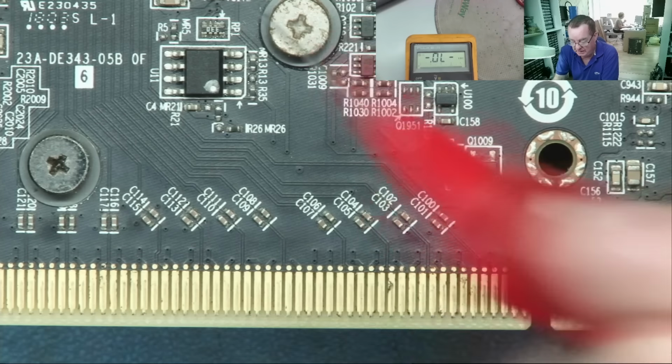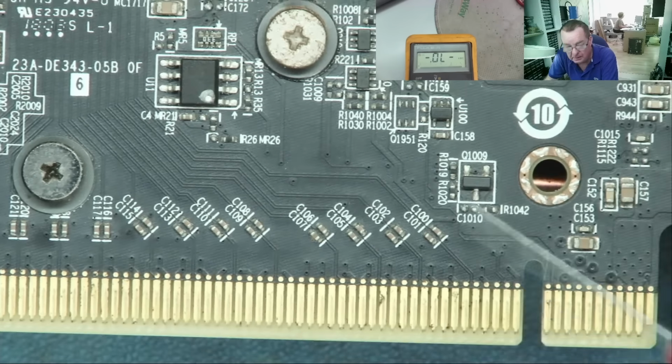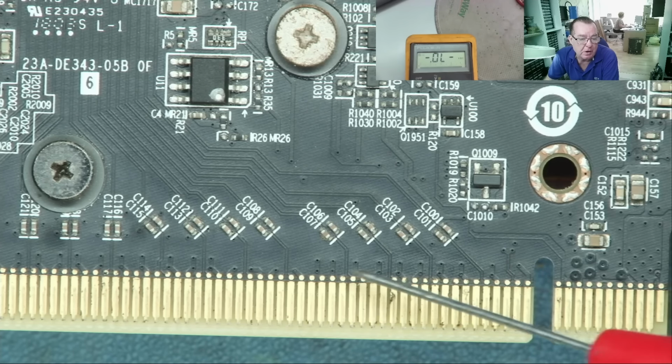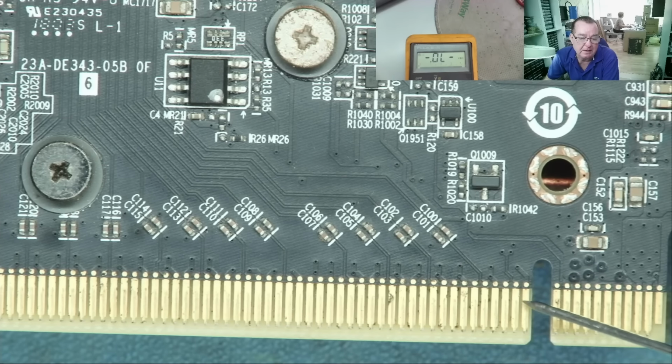Now, on the other side, you'll see that we have the capacitors. So if I do the same check on here, the first lane, this is the clock, this I should be able to read. All these should read open circuit because of the capacitor, okay? So we can go here.